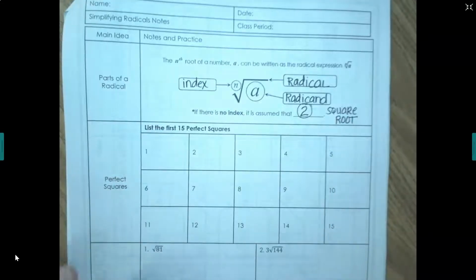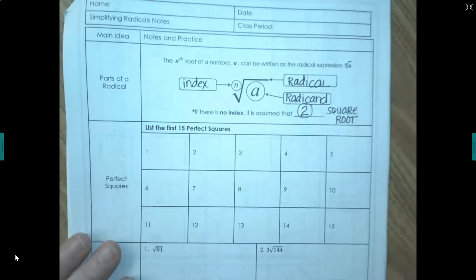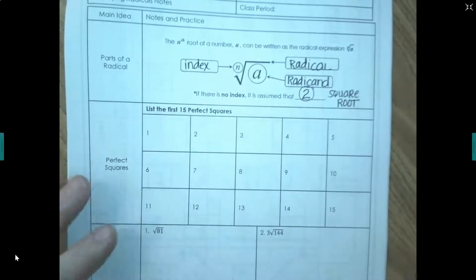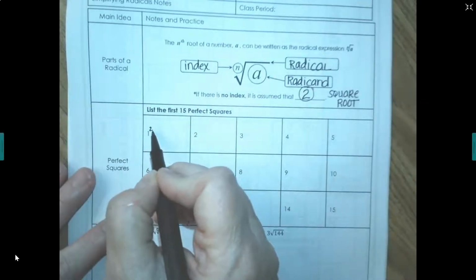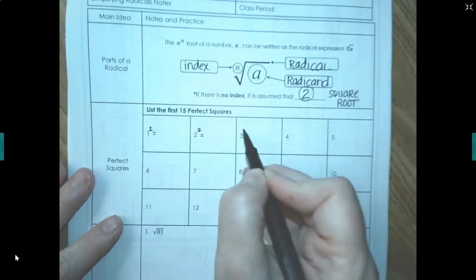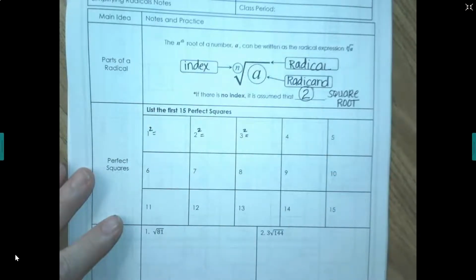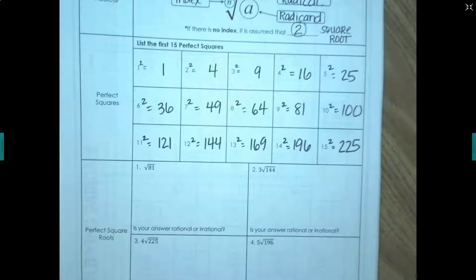Alright, so take a second and see what you can remember without a calculator of the perfect squares. So what I mean is, what is 1 squared? What is 2 squared? What is 3 squared? And then come back once you've done that. So here are the perfect squares up through 15 squared. The reason I'm having you do this is it's a good idea to recognize a perfect square when you're simplifying radicals, because it's going to make your life a little bit easier.